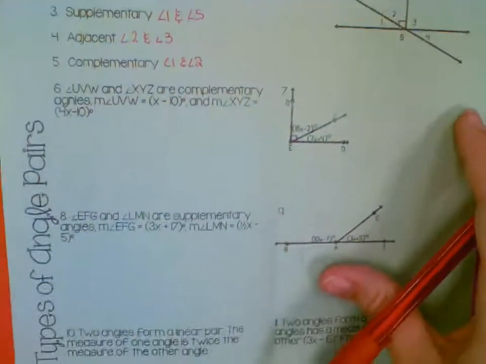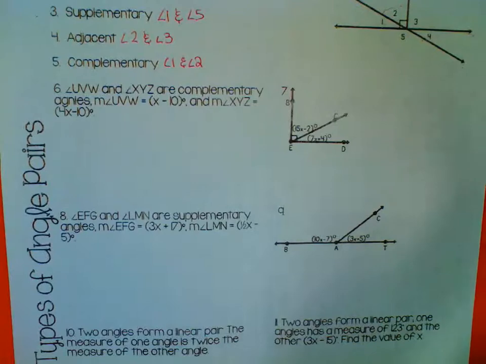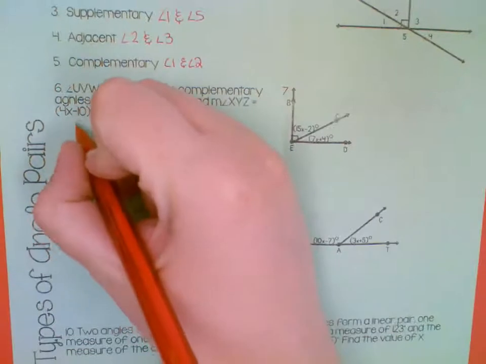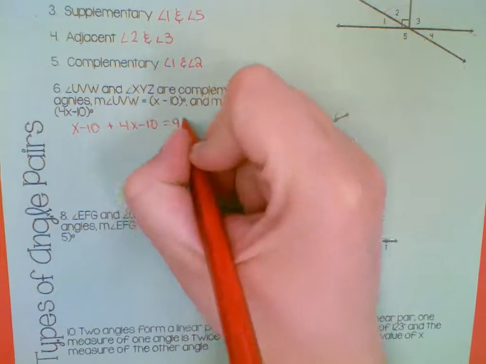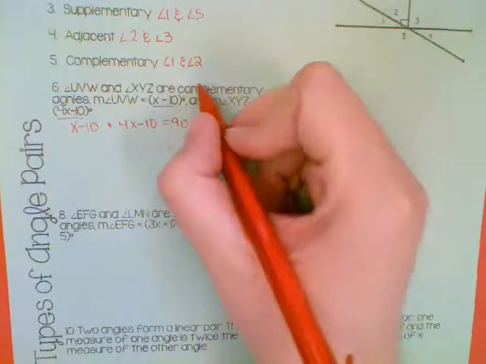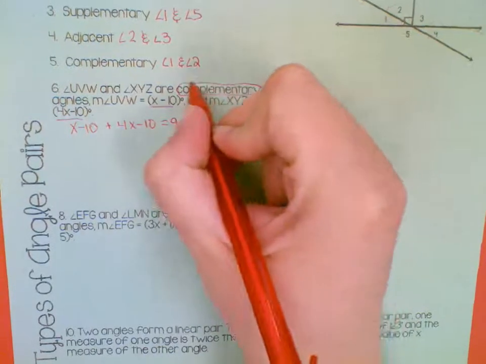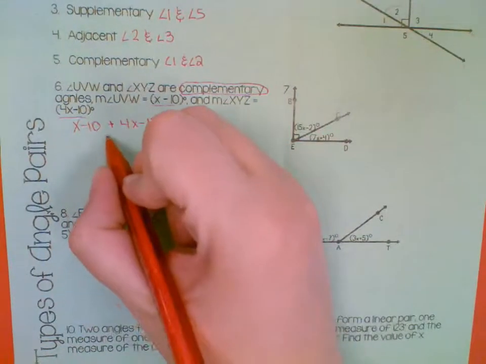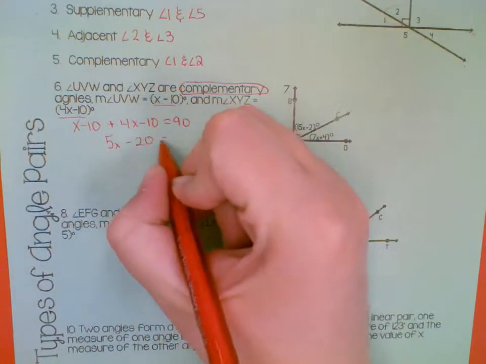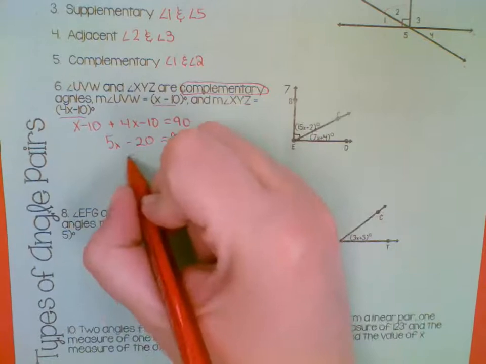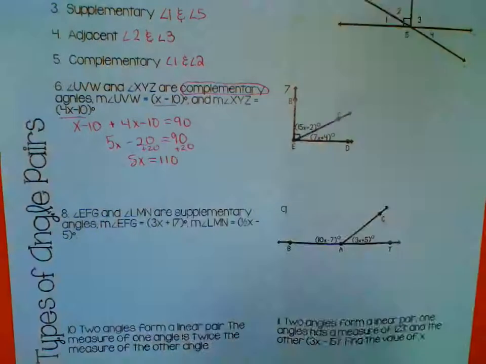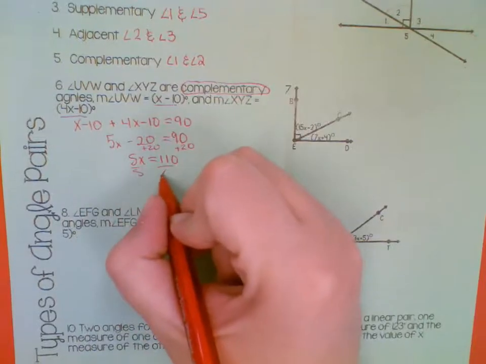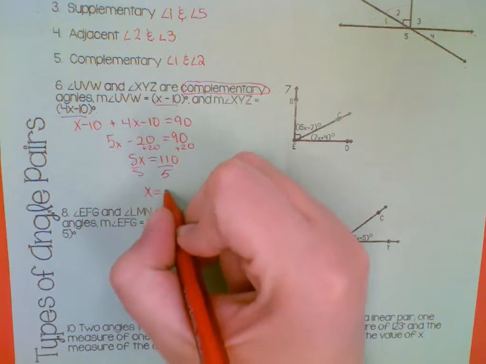Okay, so for 6, it says that they're complementary, find x. Complementary means that they add together to equal 90. So x minus 10 plus 4x minus 10 equals 90. I took the two pieces and added them together to equal 90 because they were complementary. If we combine like terms, we have 5x minus 20 equals 90. So 5x equals 110. We add the 20, and then divide by 5. And we get that x equals 22.